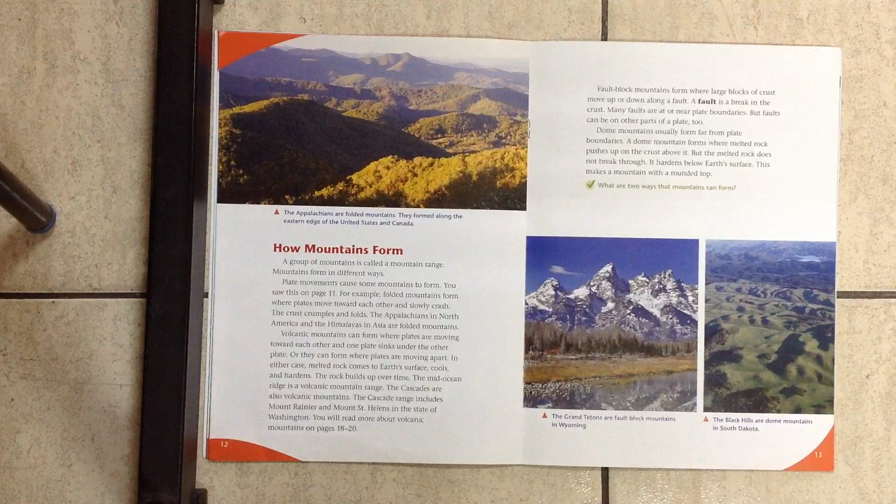For example, folded mountains form where plates move toward each other and slowly crash. The crust crumples and folds. The Appalachians in North America and the Himalayas in Asia are folded mountains.